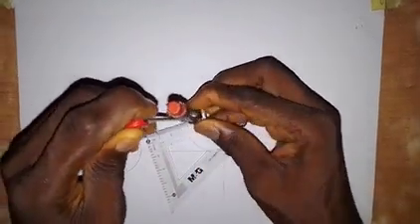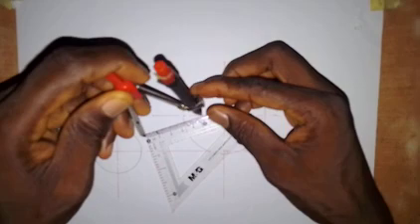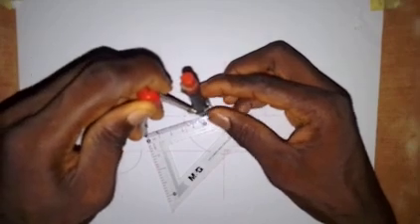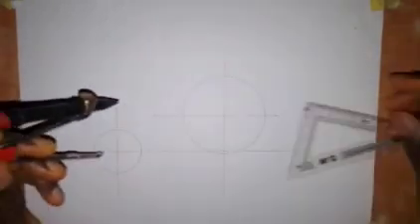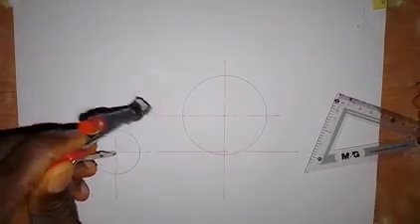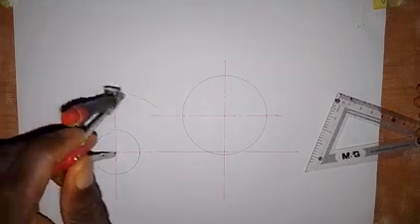So this is 52 millimeters. We put the pinpoint here, and then we draw this arc like this. Okay, so we have this arc.